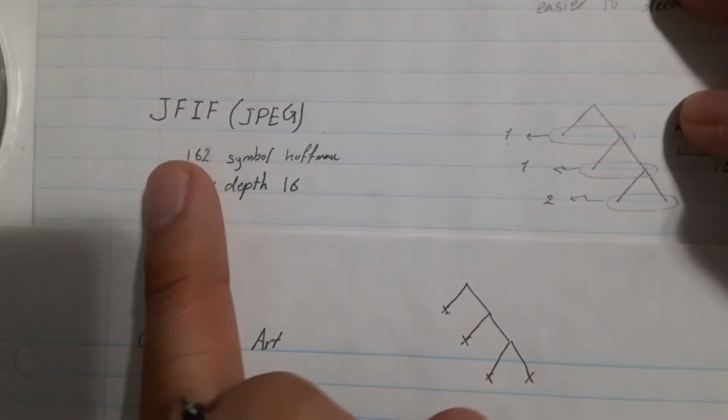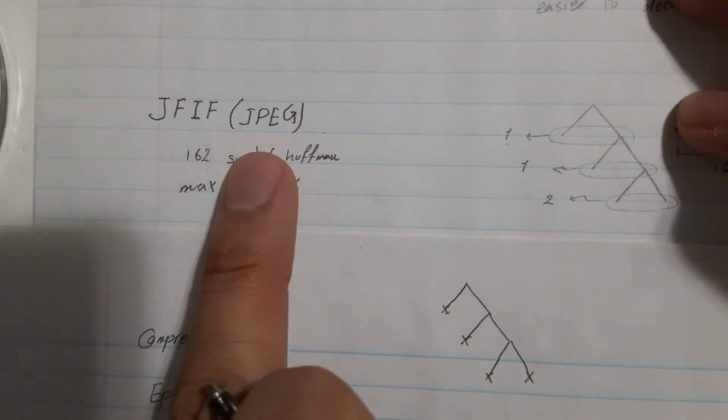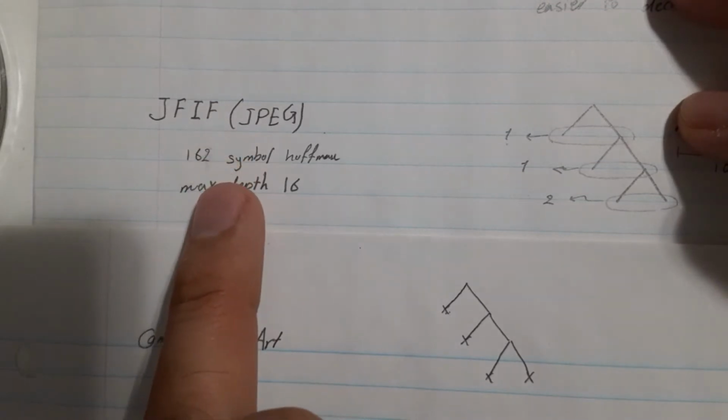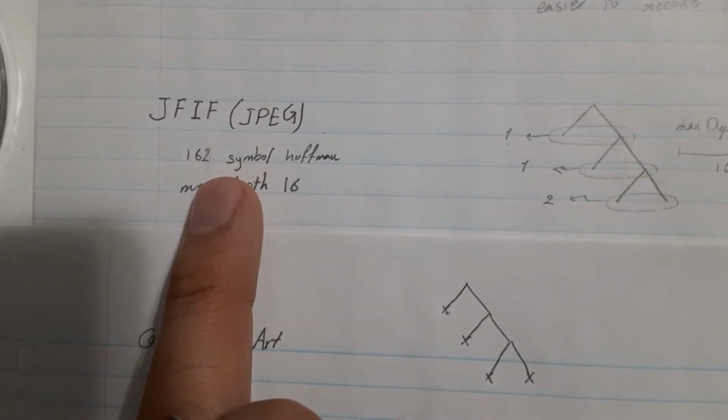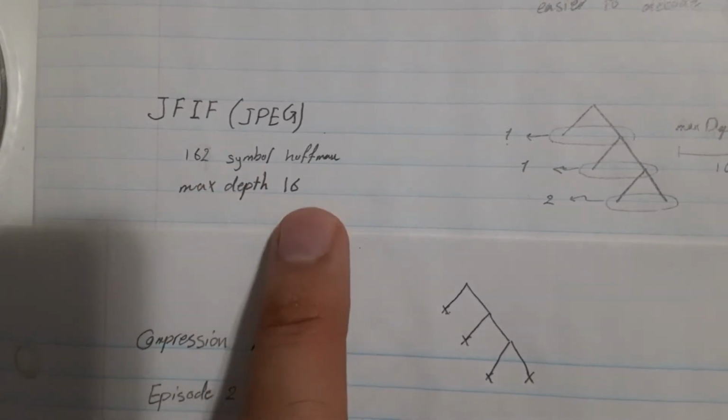This representation is used in JPEG files, actually the JFIF JPEG file format, and they have a representation for a Huffman tree with 162 symbols and a maximum depth of 16.